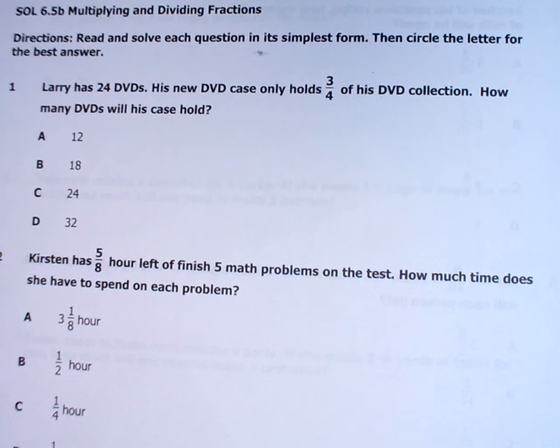All right, here's our study guide for tomorrow's test. Let's go ahead and go over the directions. Read and solve each question in its simplest form. Then circle the letter of the best answer. All right, first one right here.